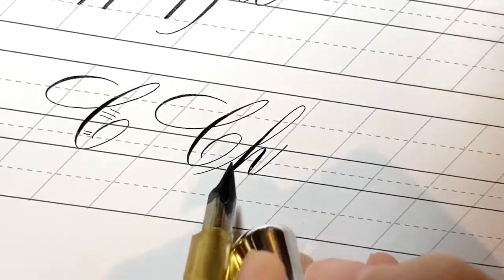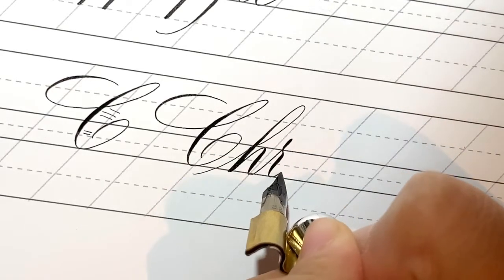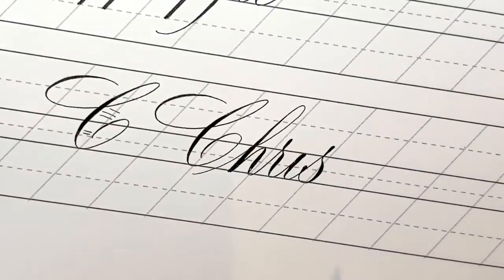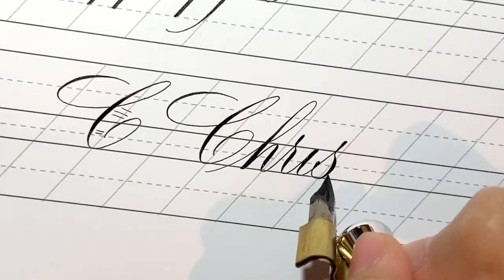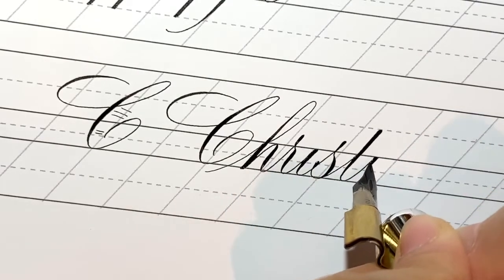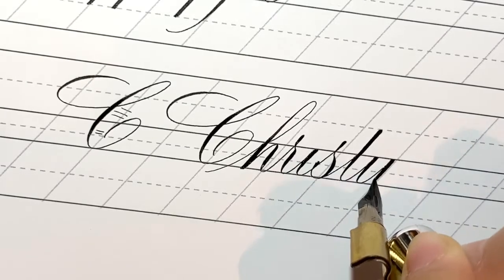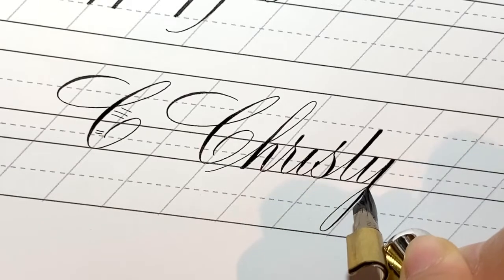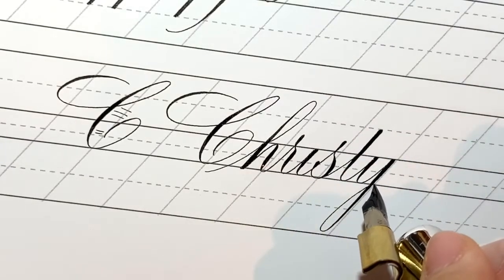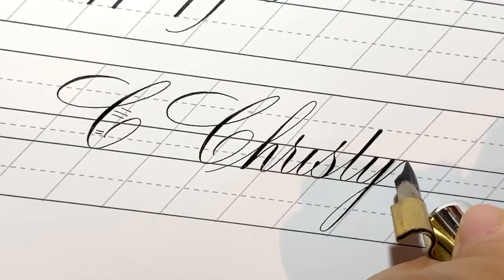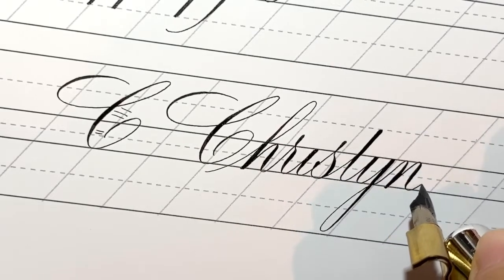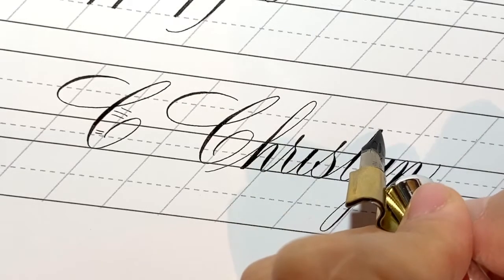R, I, S, T, underturn for your Y, and then going right into the N. Okay, so this one too, you start at the baseline, you're going to go up, and then come back down for the overturn for the N. You can finish off your strokes.